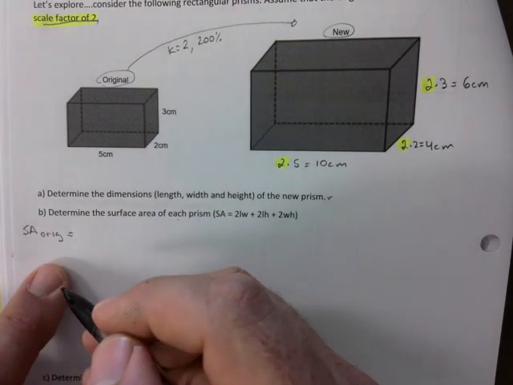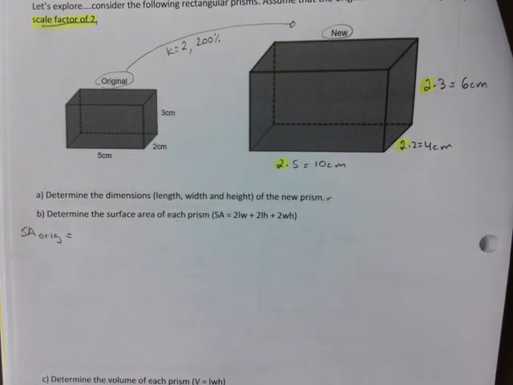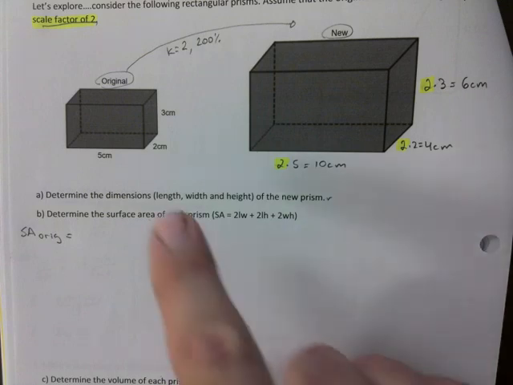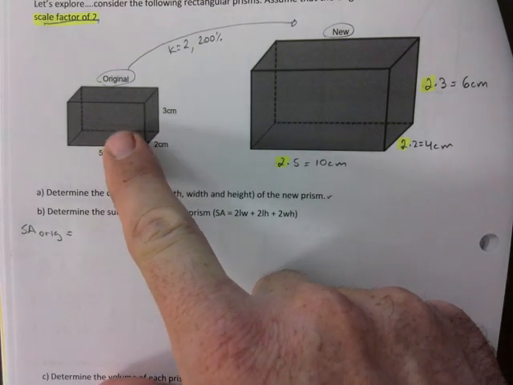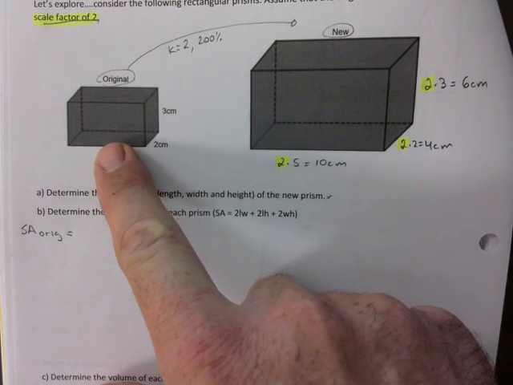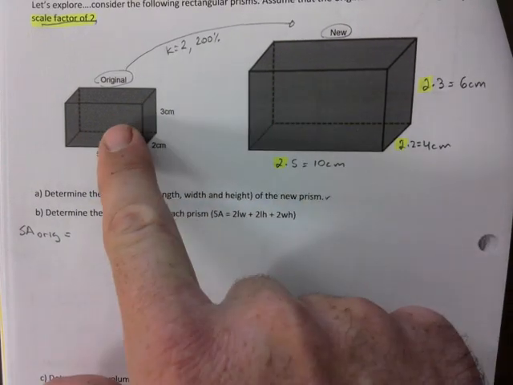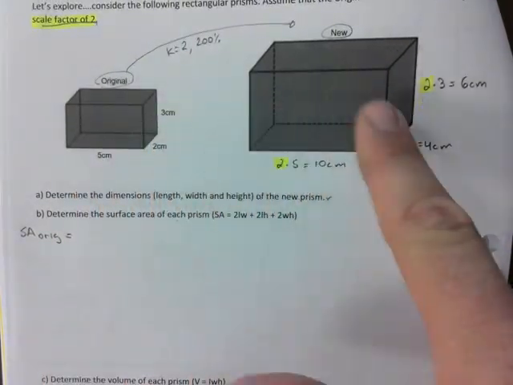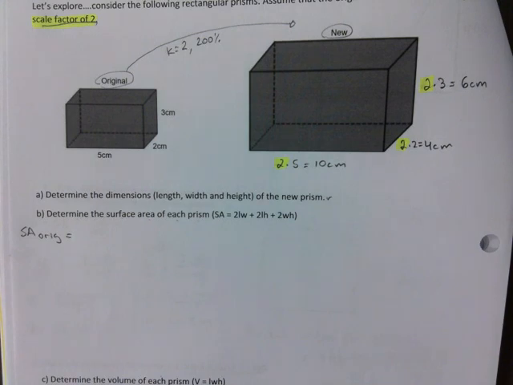Maybe I'll ask you this before I start. How is the surface area of this one going to be different than this one? We doubled all the sides to get this new big shape. What do you think is going to happen to the surface area? Is it also going to be doubled? Is it going to be twice as much, or is it going to be more than just double? Well, let's look at that and see what happens.